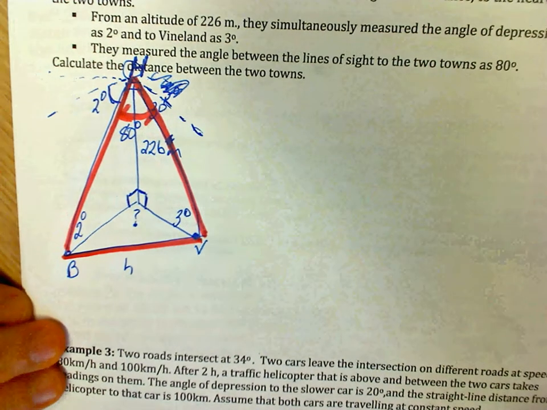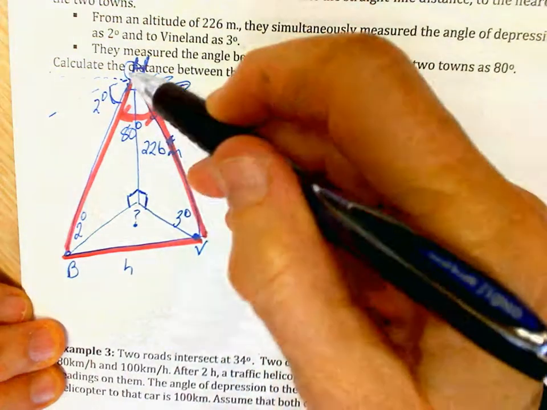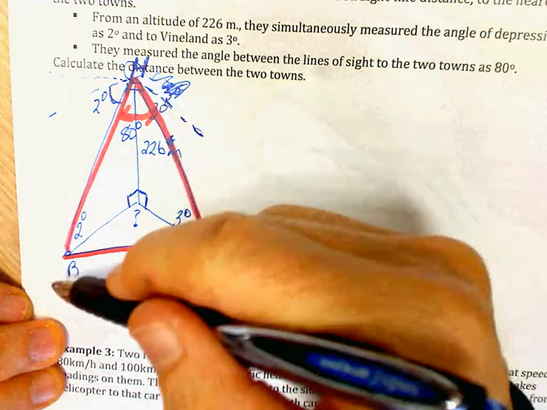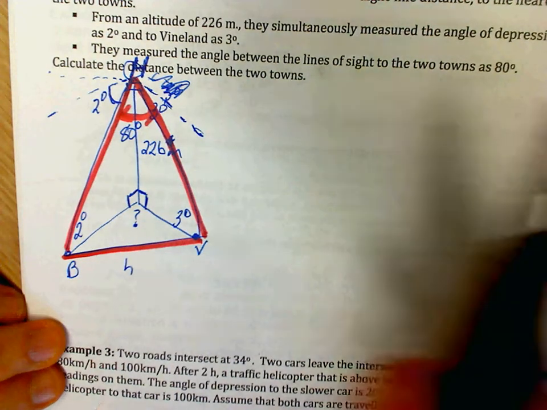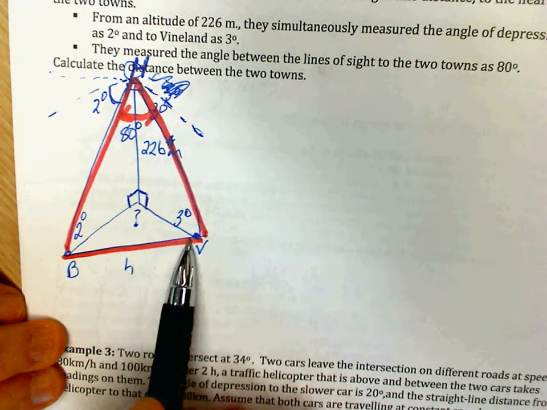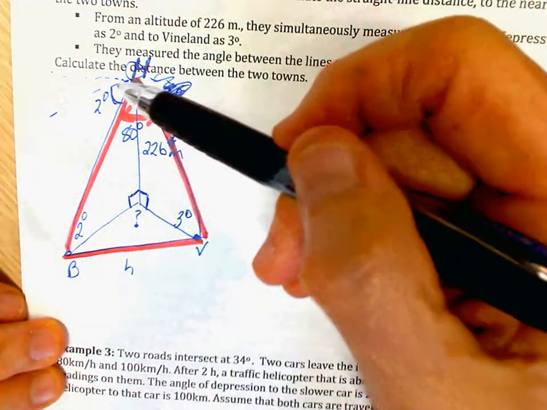It's the angle between the lines of sight is 80 degrees. We don't know this angle. We can't work with this triangle. We have no angle measurements down here. So we're going to work with this sort of surface triangle.